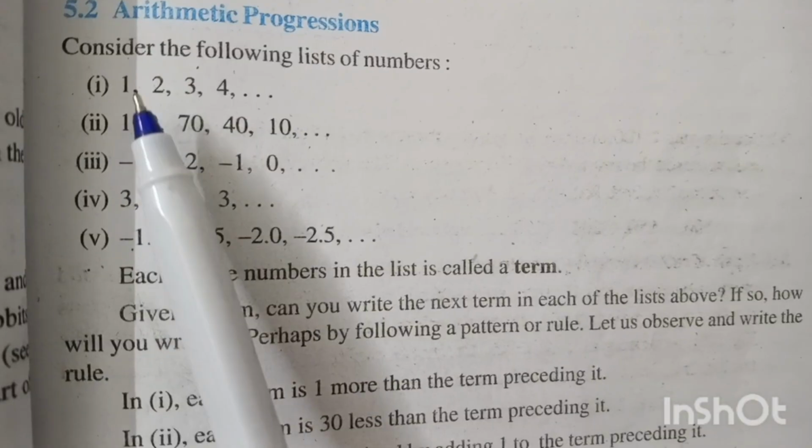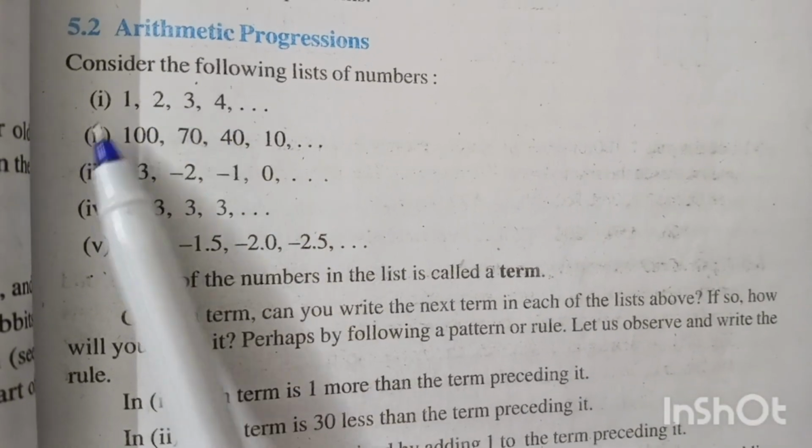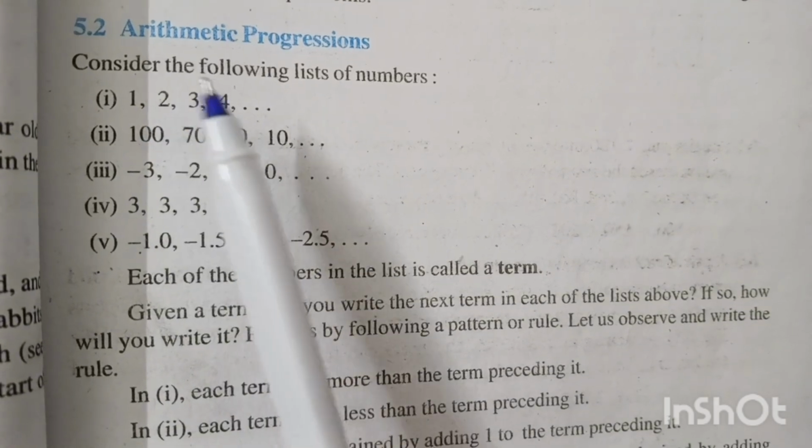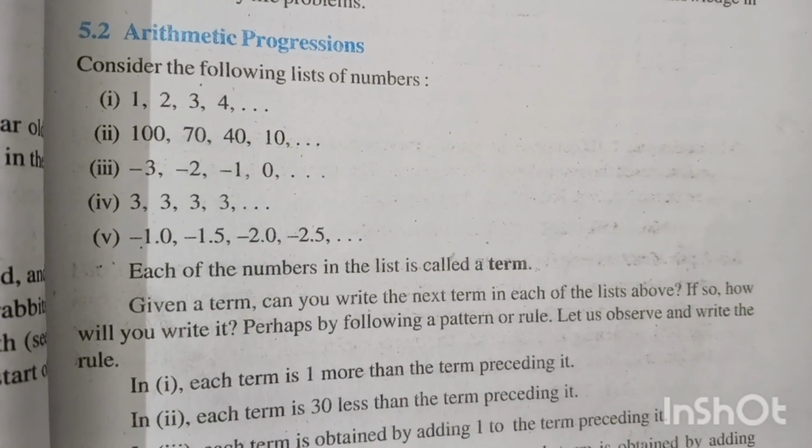See, each of the numbers in the list is called a term. This is a term, this is a term, this is a term, this is a term.